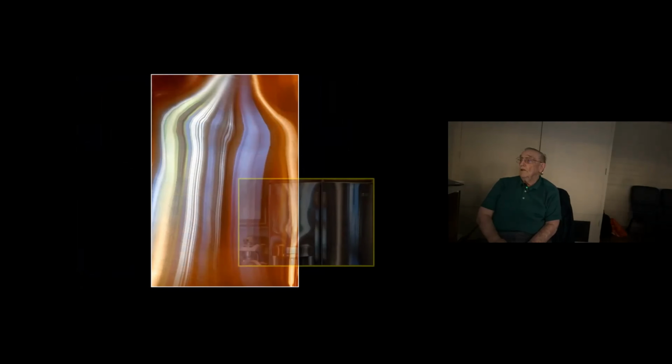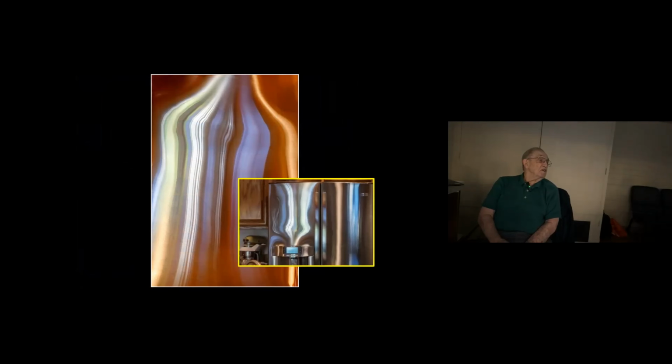Is this an upside down goblet? Is it a wine glass upside down? What is it? It's a reflection in the stainless steel refrigerator in my house. I turned it upside down from what it was, and again tinkered with the colors.